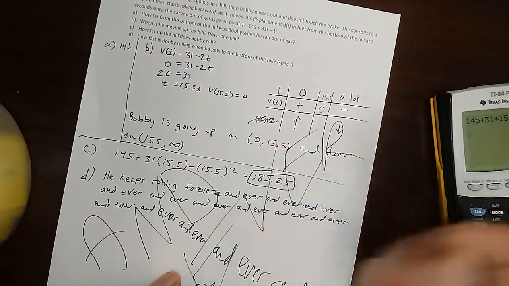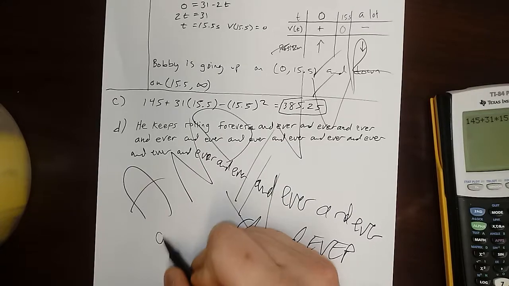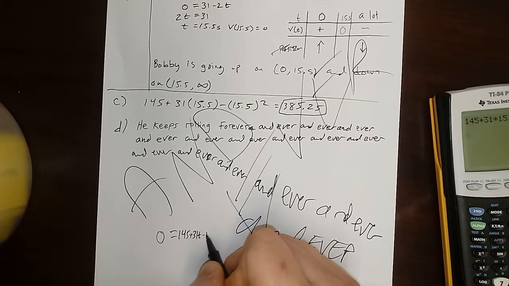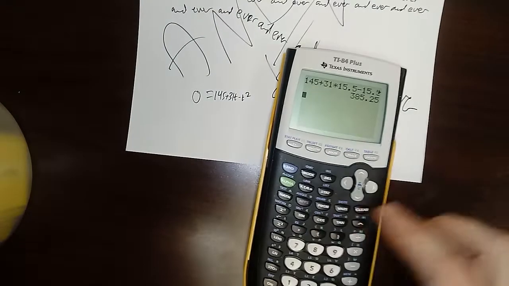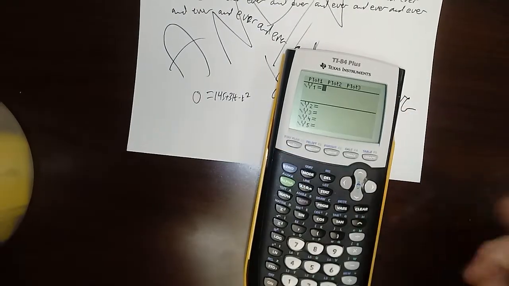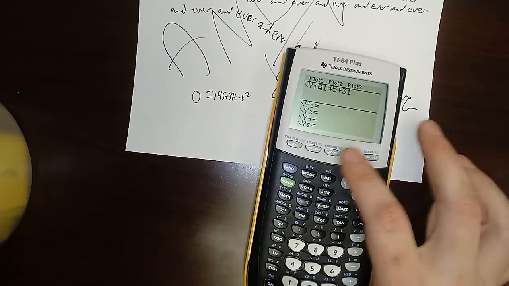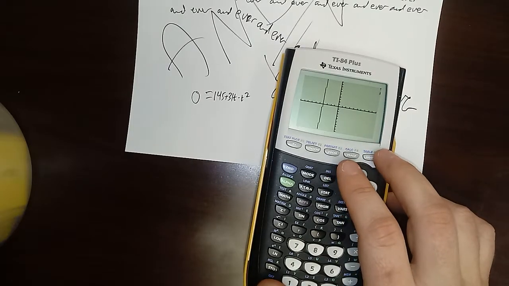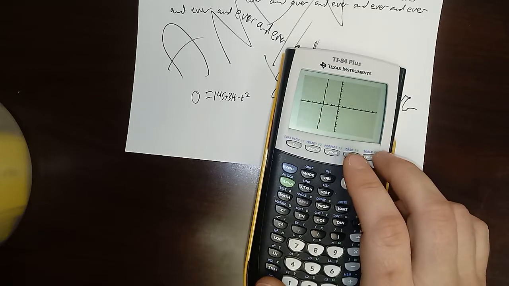He starts at 145 off the ground. We want to know when he hits 0 off the ground. So I'll just set 0 equal to 145 plus 31t minus t squared. And we'll be able to find out what time he is when he hits the ground. So even though he's not going straight up and down, this is still working. I'm going to just assume that I am not going to solve this by hand easily, and I'm just going to graph it and try to find out when he hits the ground. And my calculator died, that's cool.